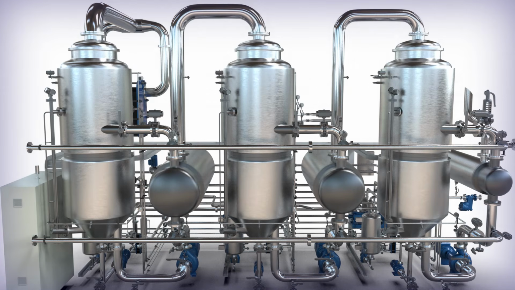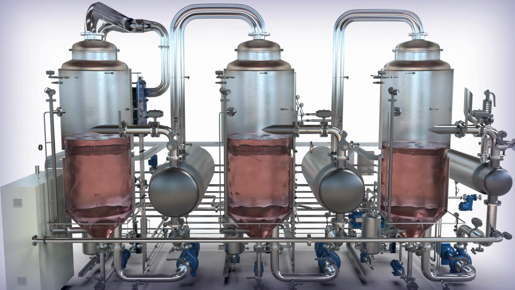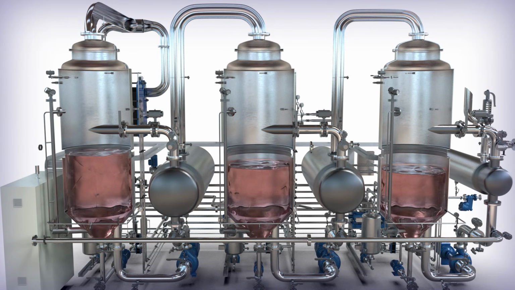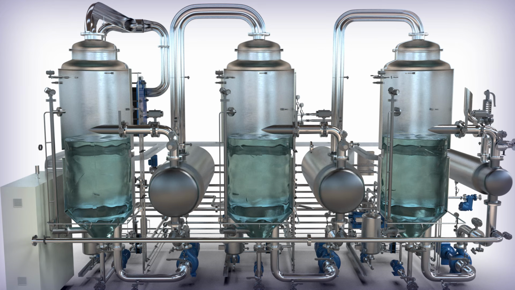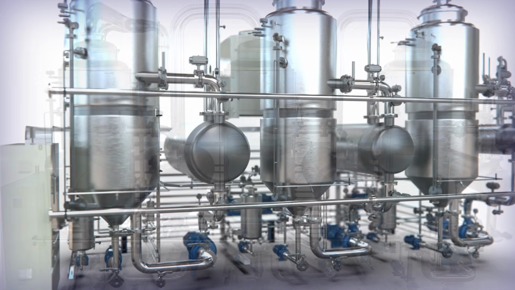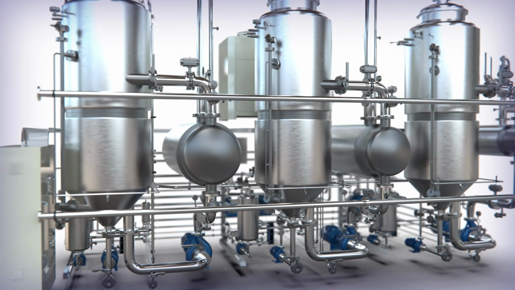The volume of liquid within each effect decreases due to evaporation. When this happens, the loading valve opens to restore the working level. This state is maintained until the desired concentration is reached.